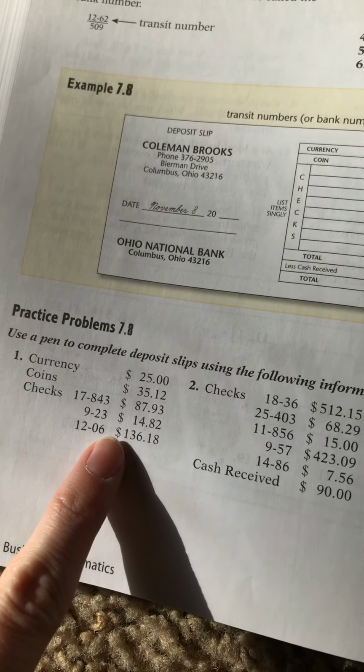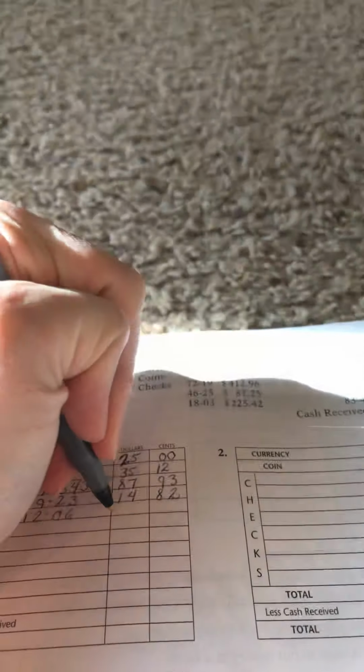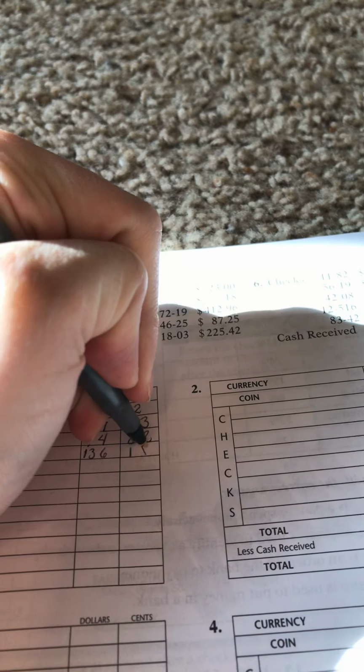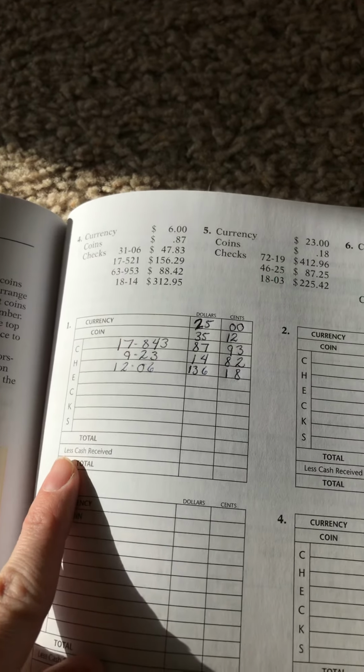Last check is $12.06. And that one was for $136.18. 136.18. And then for the total, you just add it all up.